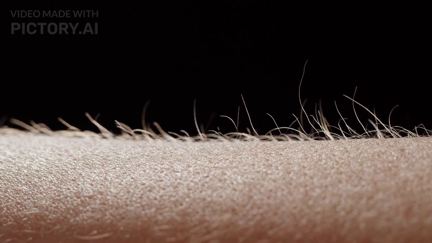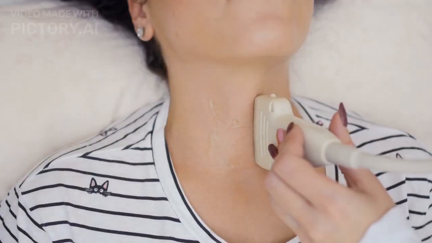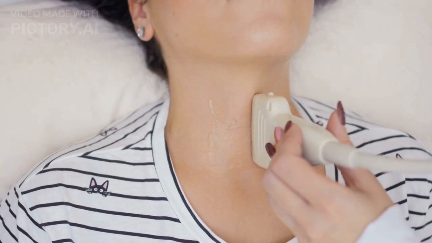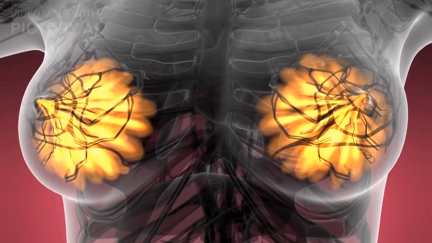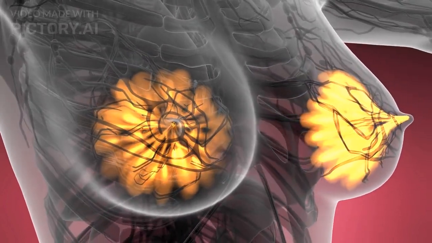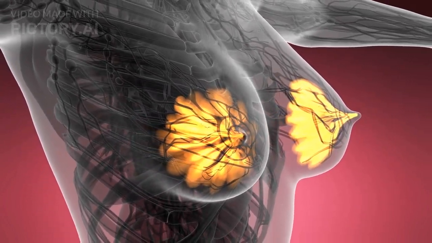The hair shaft is the visible part of the hair that extends beyond the skin surface. The sebaceous gland produces an oily substance called sebum, which helps to moisturize and protect the hair and skin. The erector pili muscle is a small muscle attached to the base of the hair follicle that contracts in response to cold or other stimuli, causing the hair to stand on end, known as goosebumps.